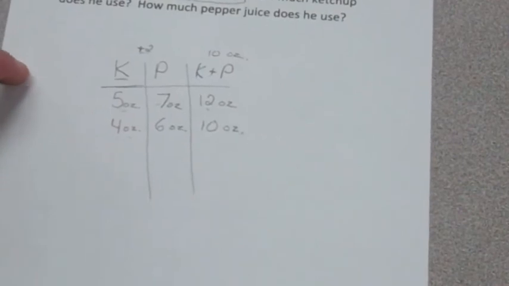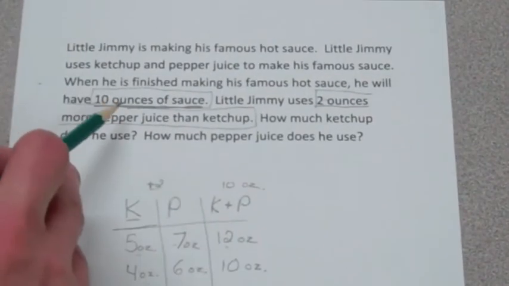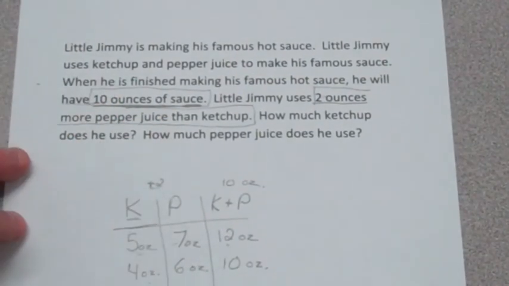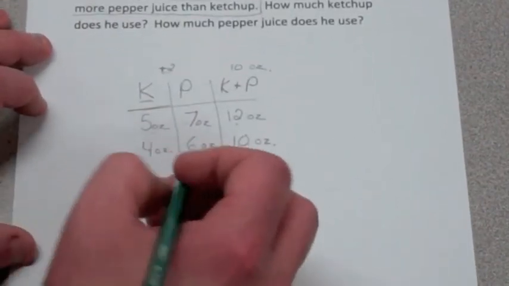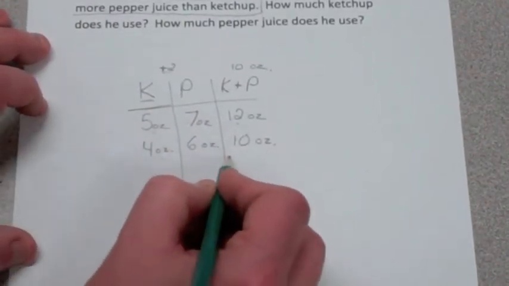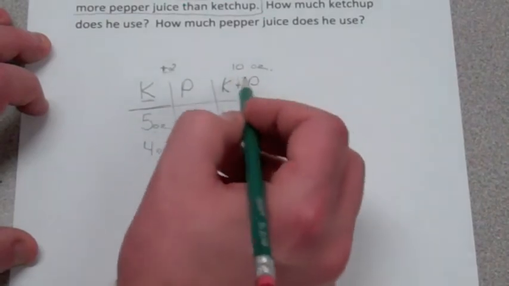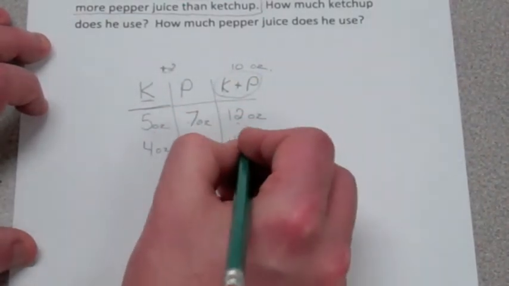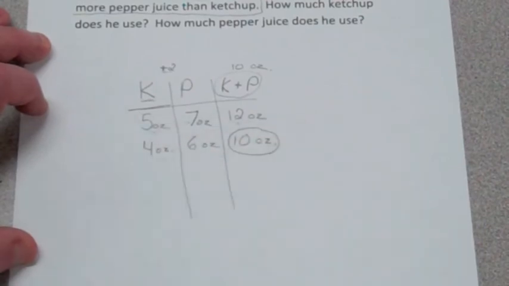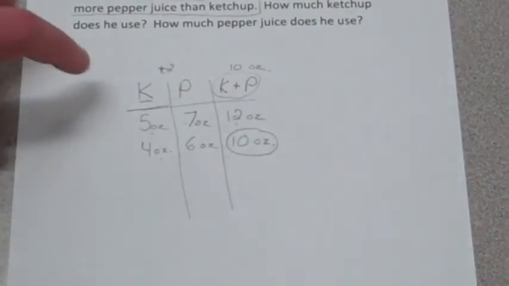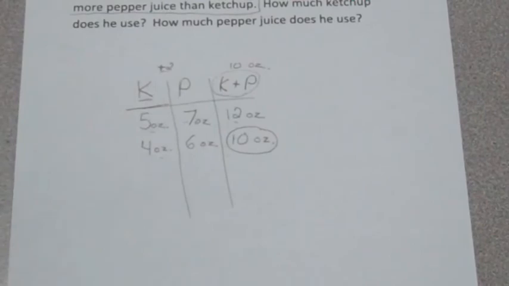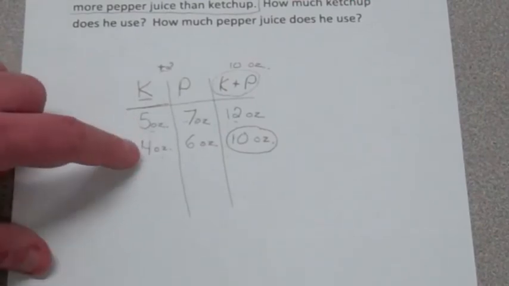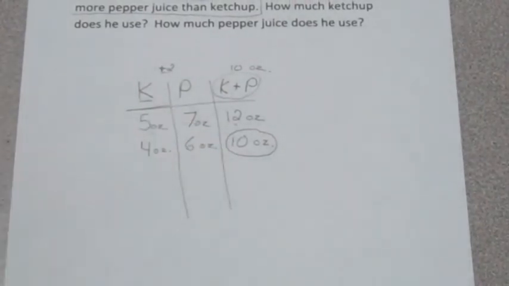Now I check my answer. It tells me in the problem that I need 10 ounces of sauce. I look down at my paper and I see 4 plus 6 equals 10 ounces. This is my sauce. This is my ketchup plus pepper juice. That's where my 10 ounces should be. Hey, I did it right. The first time I guessed and I realized, oh my gosh, my guess is too high. So I lowered it. And I got the right answer.